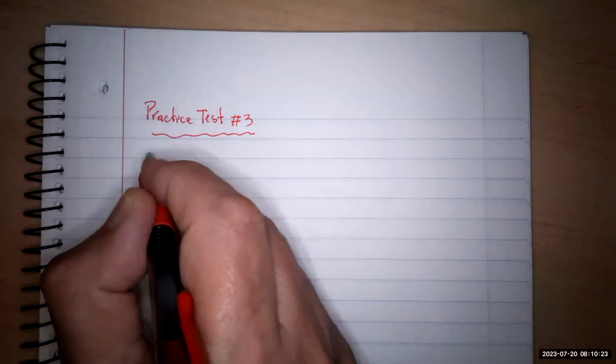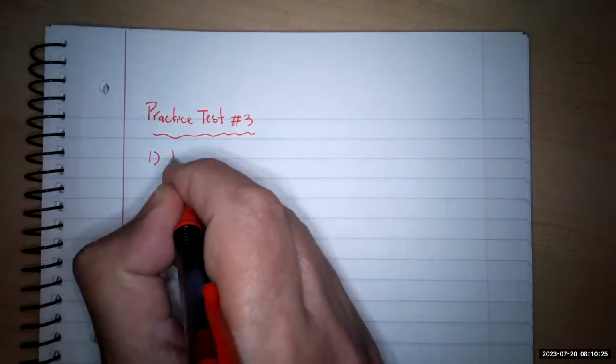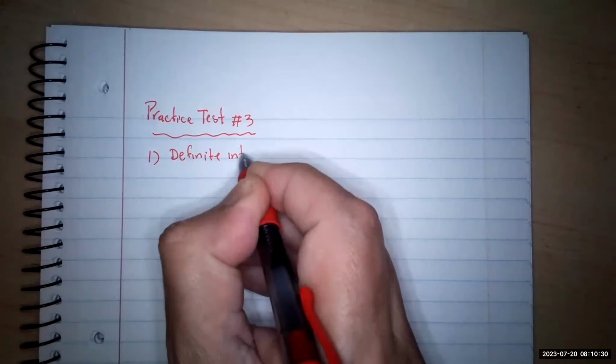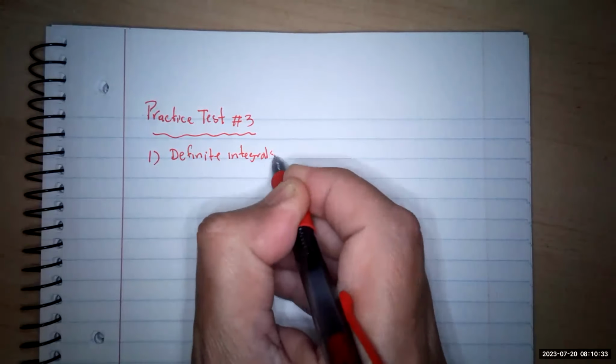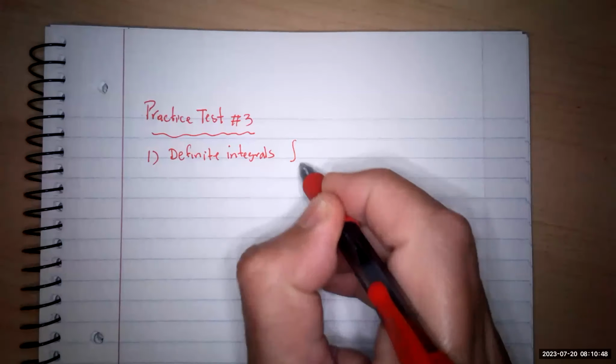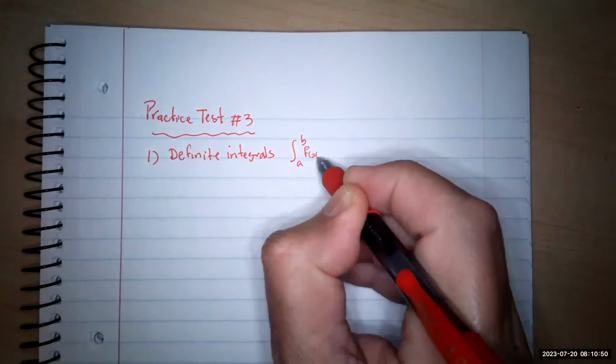So the topics that you have to know from this one for the test, besides your quiz, are going to be the following. The first topic is going to be definite integral. We repeat it again. Definite integral is new. This is where you use the integral from a to b of f of x dx.